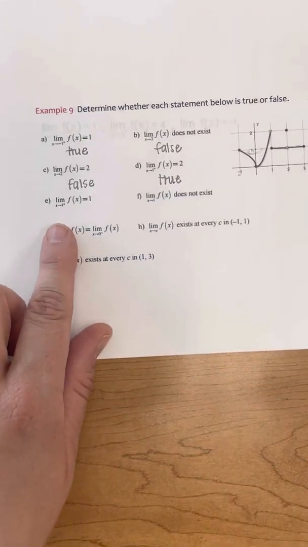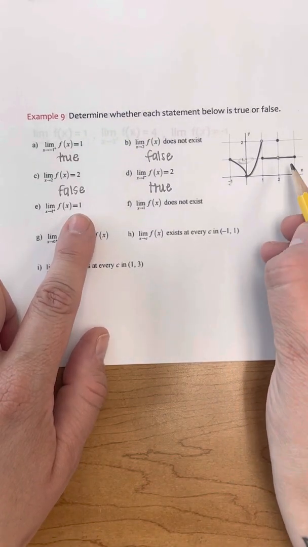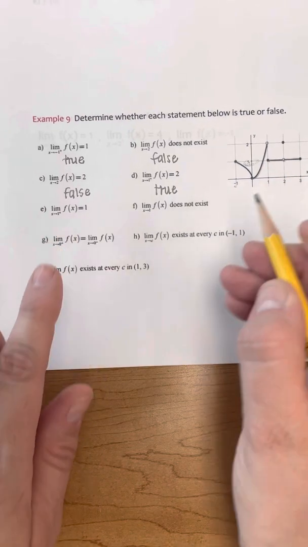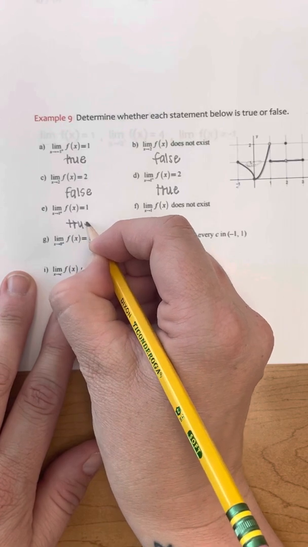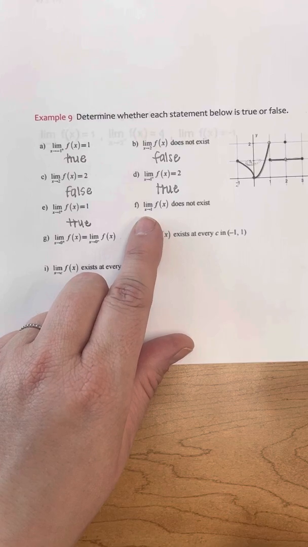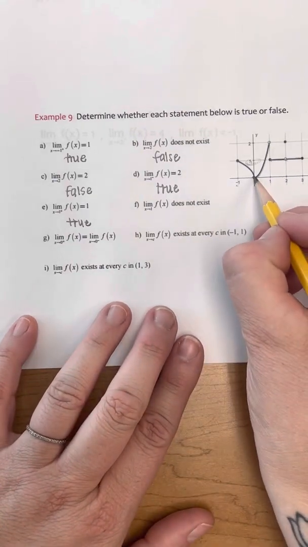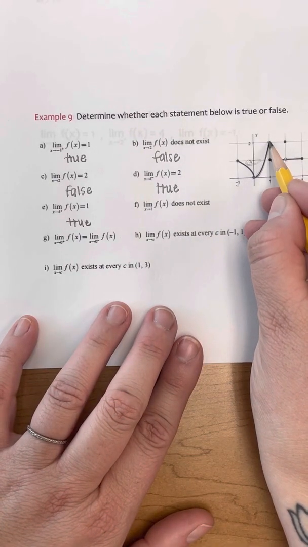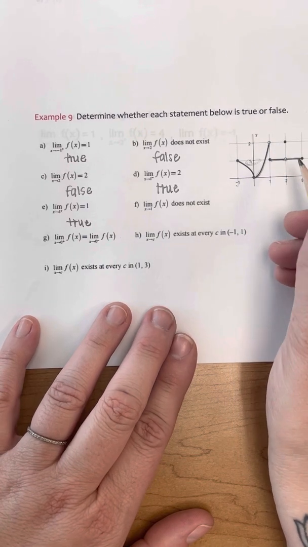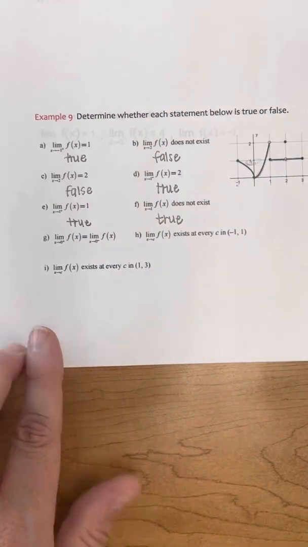All right, letter C, we're going to approach 1 from the right, and it says that our limit is 1. So we're going to look at this piece right here. We're approaching 1 from the right, and yes, it is approaching a y value of 1. So this one is true. All right, letter F, it says we're going to approach 1. So that means from both the left and the right, and it says does not exist. So as we approach it from the left, we get a y value of 2. As we approach it from the right, we get a y value of 1. And because those are different, yeah, this is a DNE. So it does not exist.